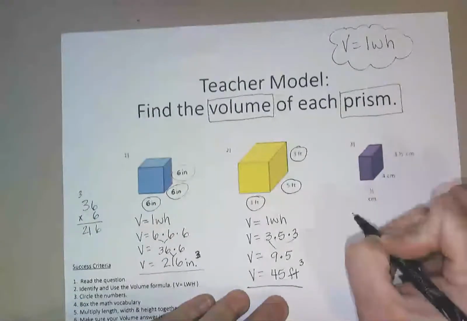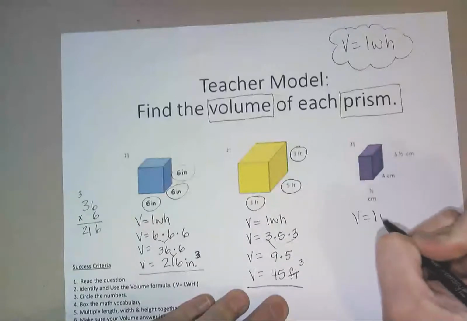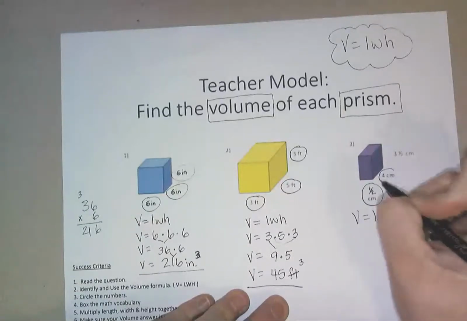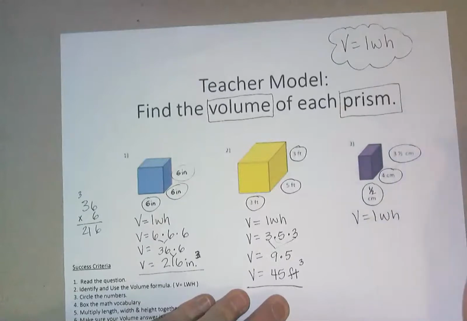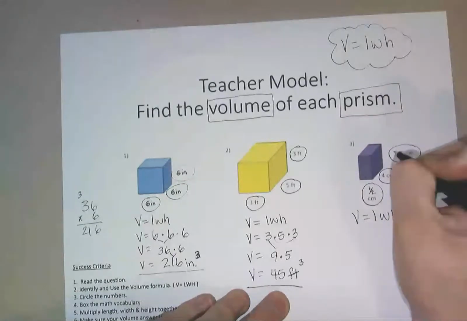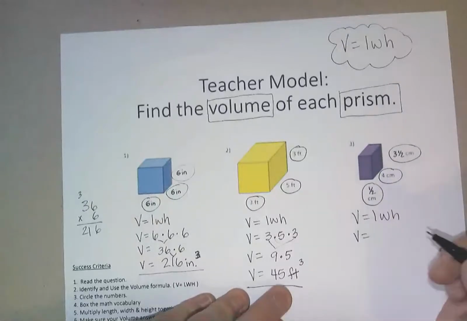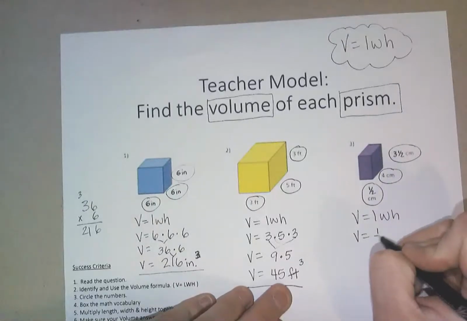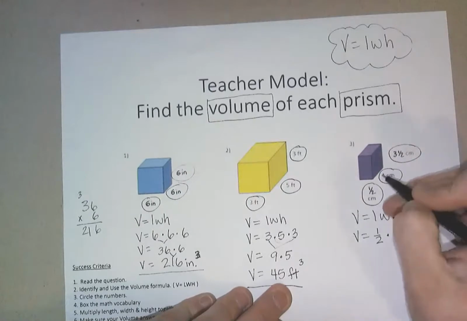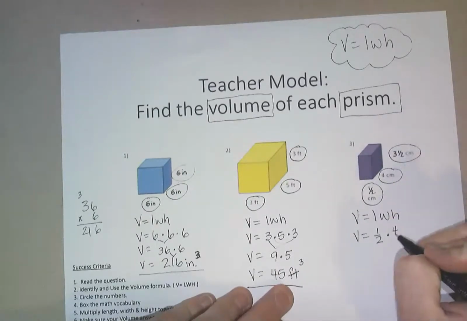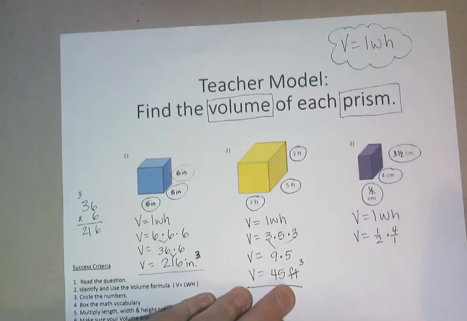Okay, volume equals length times width times height. I've got 1/2 here, I've got 4, and I've got 3.5 here. Okay, so I'm going to input my numbers. Volume equals 1/2 times 4, and these are fractions. So I know that I can write 4 with a 1 underneath, and it would make it a fraction.